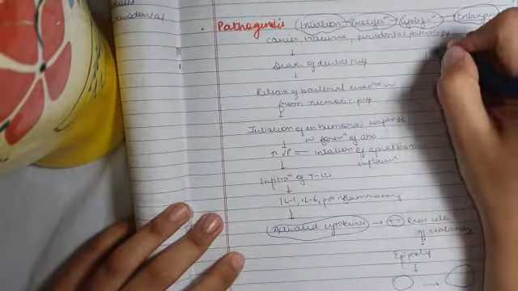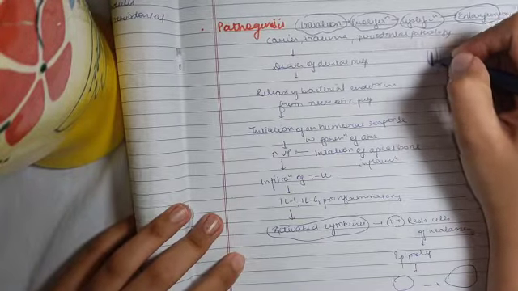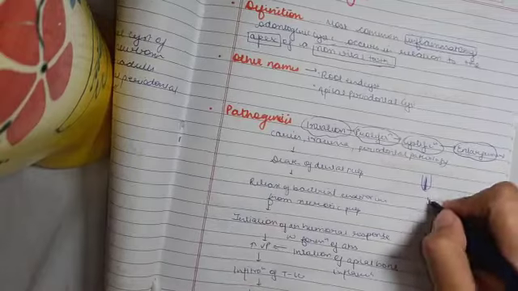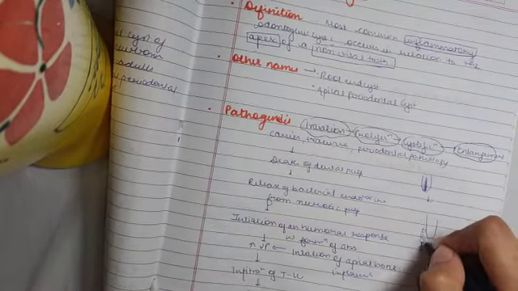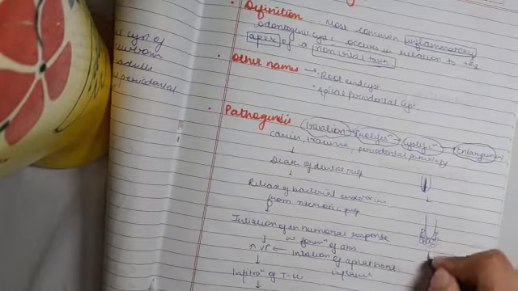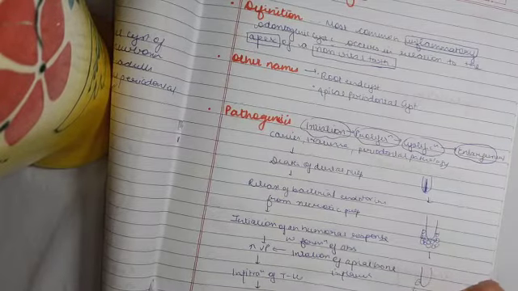Now, just to give you a rough idea, suppose this is our pulp, and there is necrosis and death. Now, you will see that a lot of the rest cells of Malassez get stimulated. Now, you need to have a lumen, right?